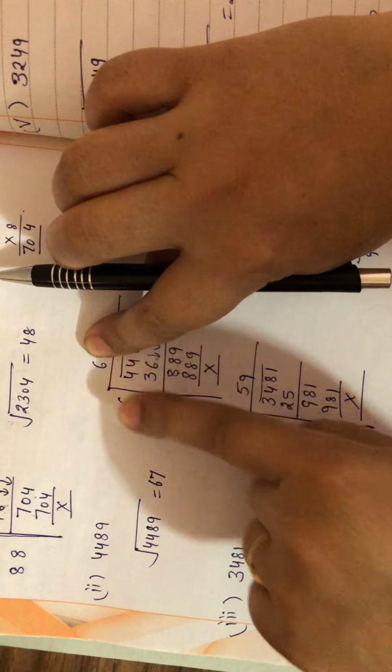Then I will check 127 into 7. Why am I checking 3 and 3, and 7 and 7? Because when I multiply 3 and 3, it gives 9 at the unit place, and 7 also gives 9 in the unit place. I want the unit place to be 9, so it will come 9 only if I multiply 3 with 3 or 7 with 7. So you can check with both 3 and 7.